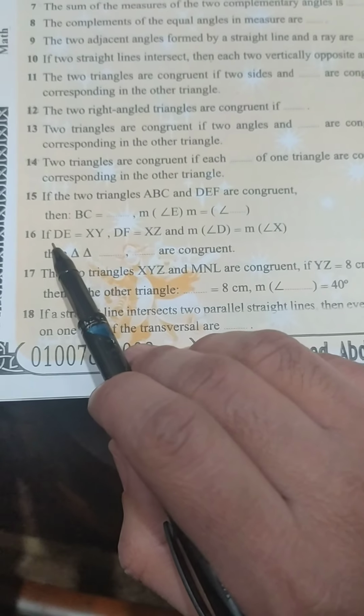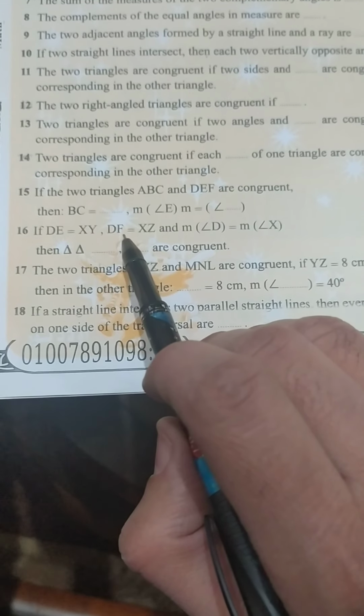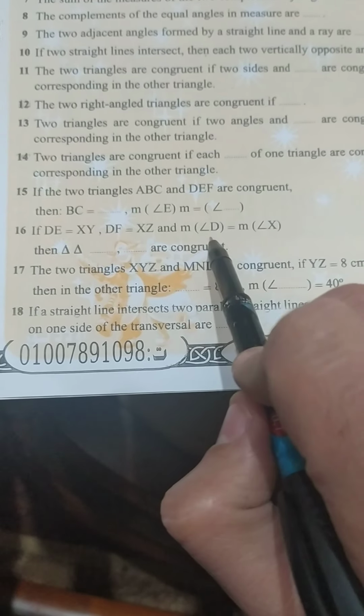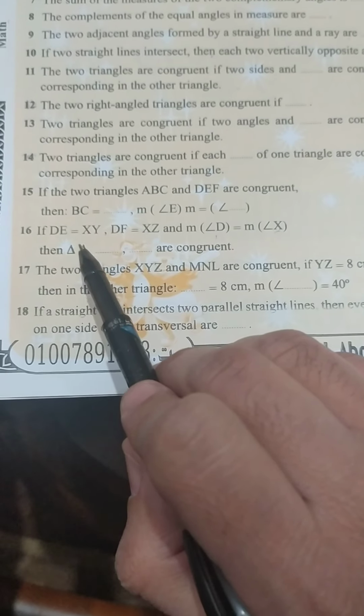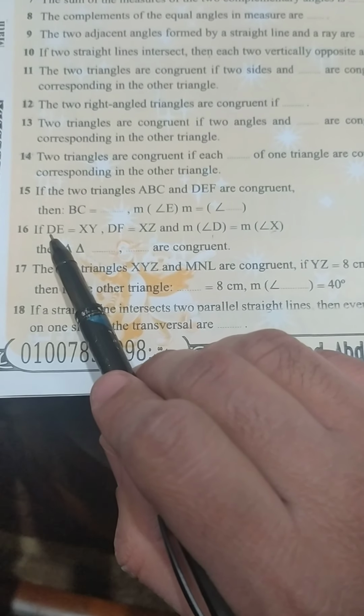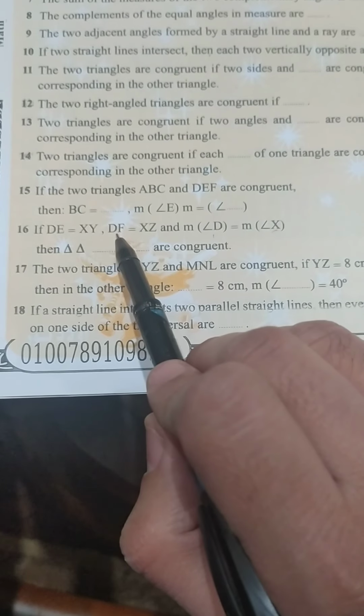If DE equals XY, DF equals XZ, and measure D equals measure X, then the two triangles. If we say the first triangle, what is its name? DEF.